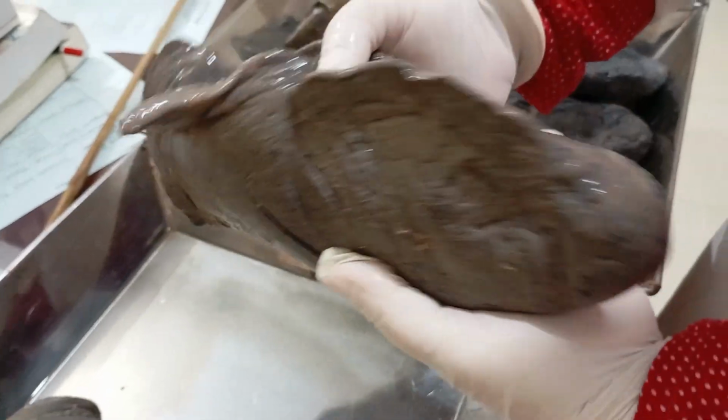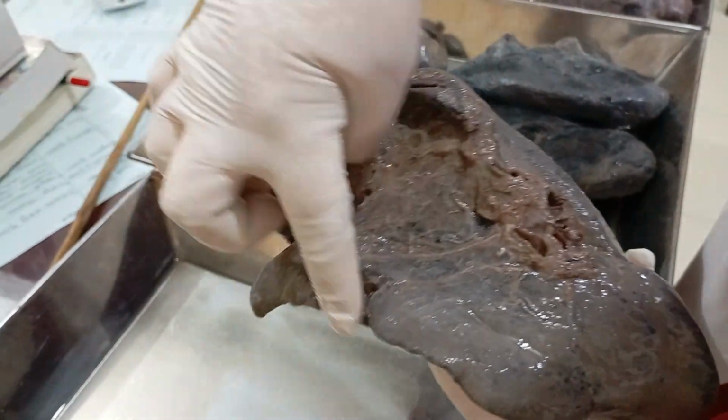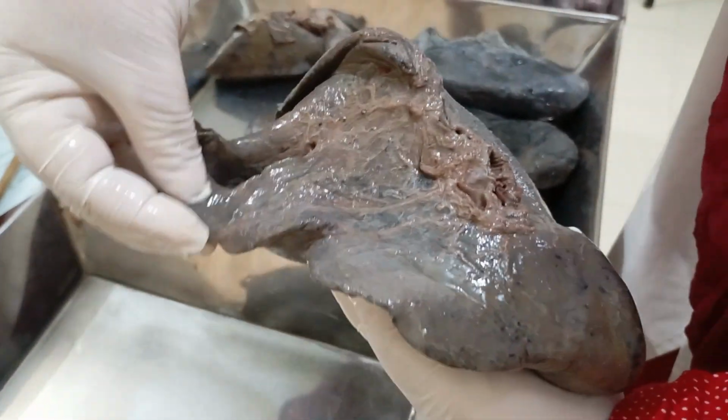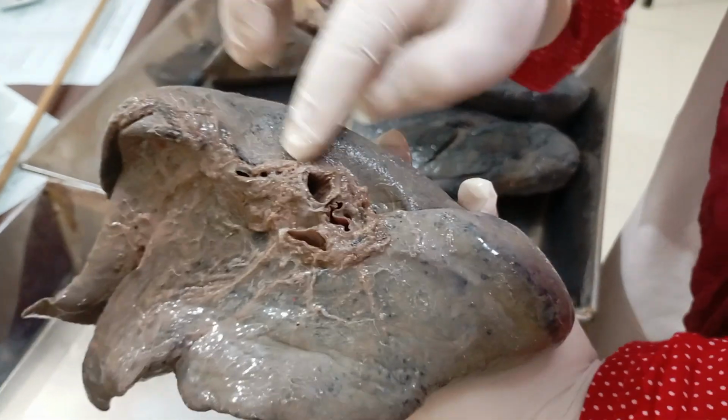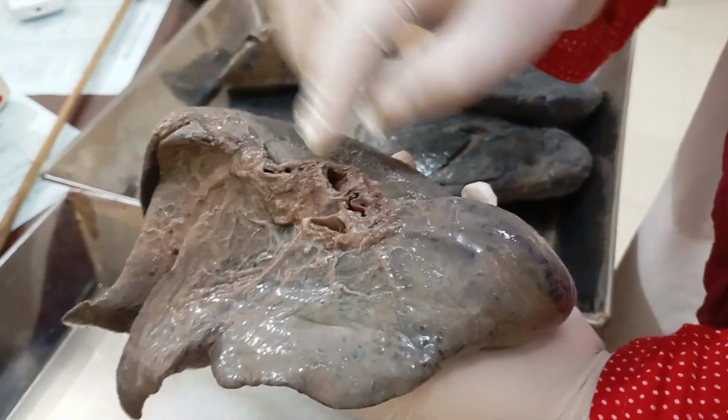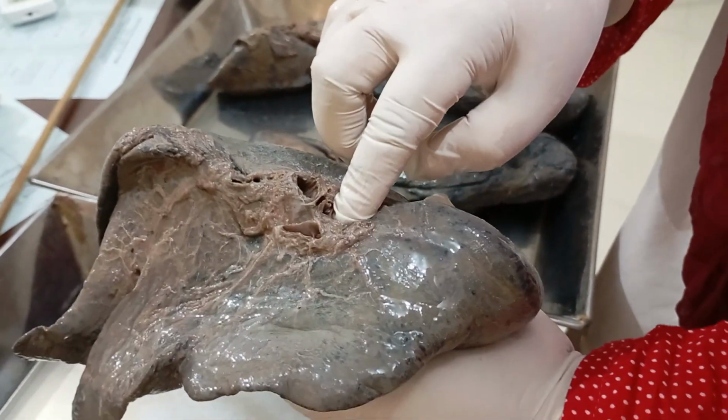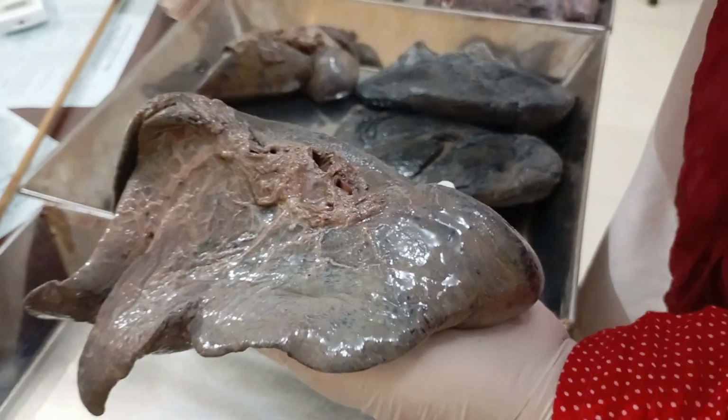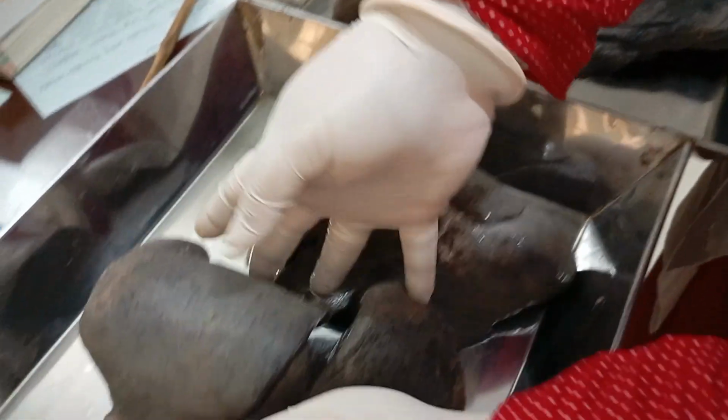Another lung: you see the cardiac notch and lingula, principal bronchus, pulmonary artery, superior pulmonary vein, inferior pulmonary vein.